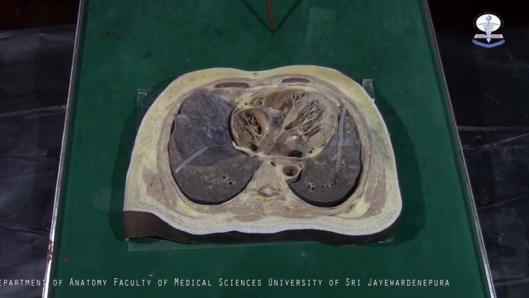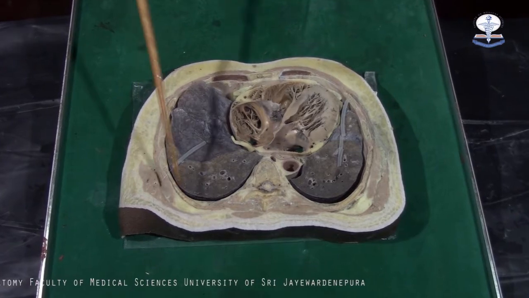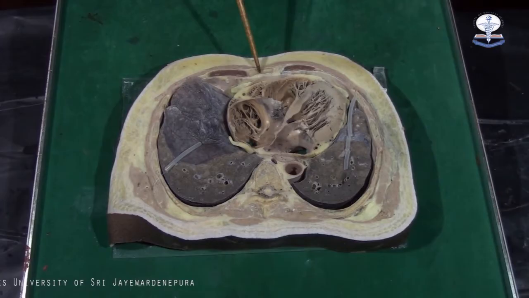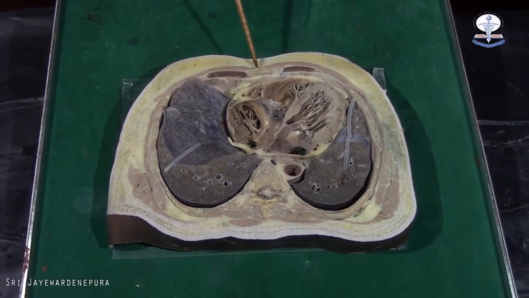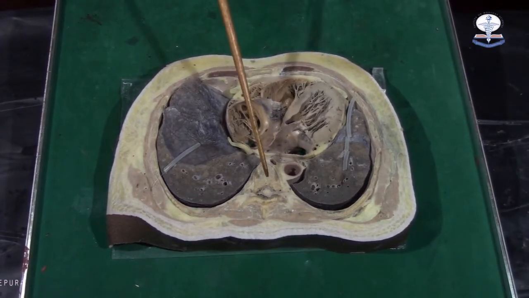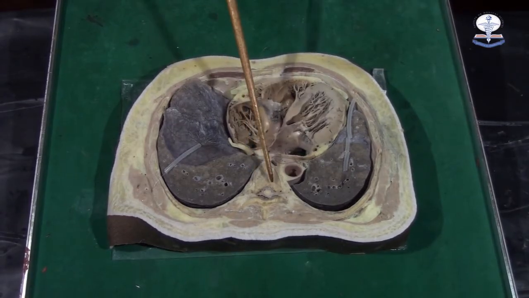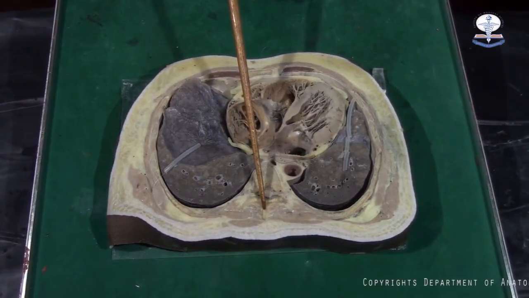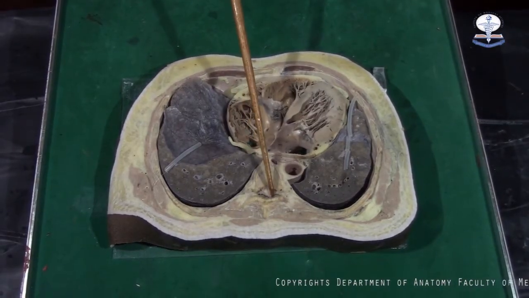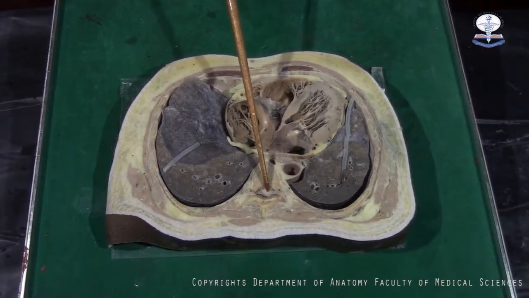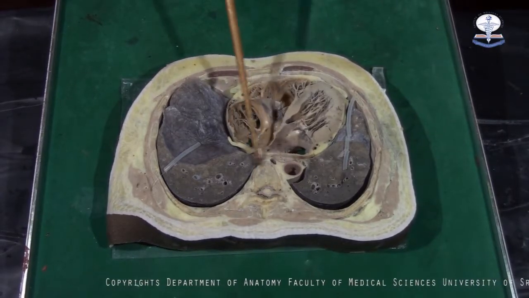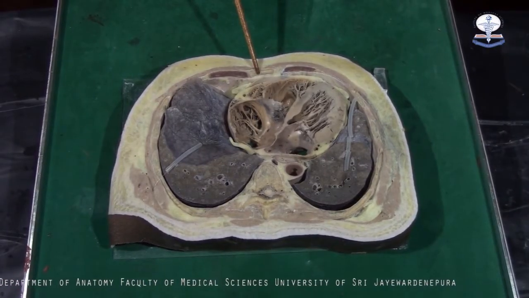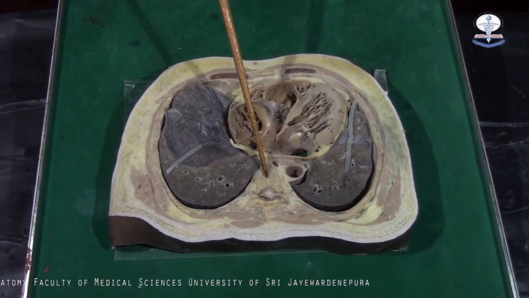During this T8 section, first we'll try to orientate this specimen. The first cardinal feature is to identify the anterior aspect by this sternum, and here you can see the posterior aspect: the thoracic vertebra, the transverse processes and the spine of the thoracic vertebra, and here you can see the spinal cord. So this is the posterior aspect of the specimen and this is the anterior aspect. So we have the anterior-posterior orientation.